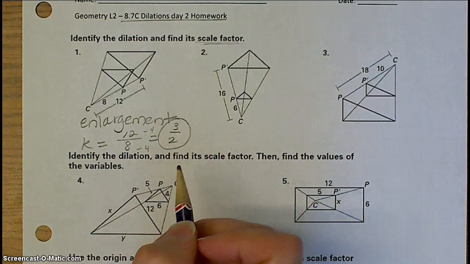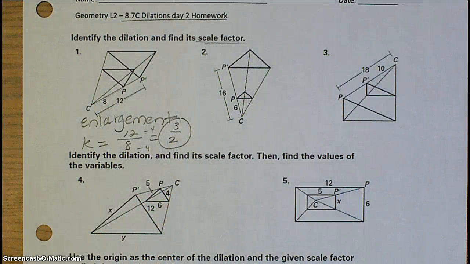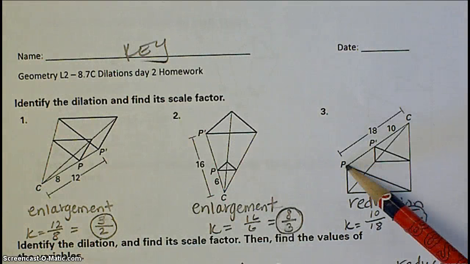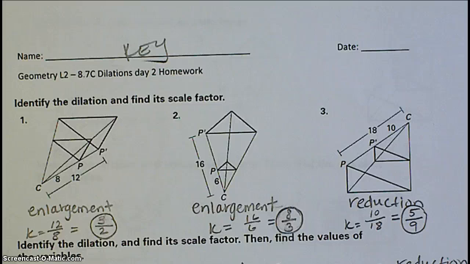3/2 or 1.5 if you'd rather. Okay? See if you can try examples 2 and 3. Okay, number 2 is an enlargement just like number 1, but number 3, you can see from P to P prime the shape is getting smaller, so that would be a reduction. That means that your scale factor should be between 0 and 1.